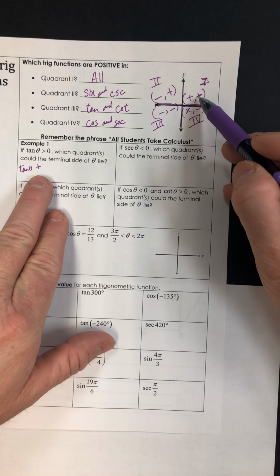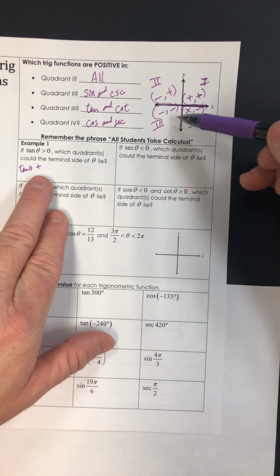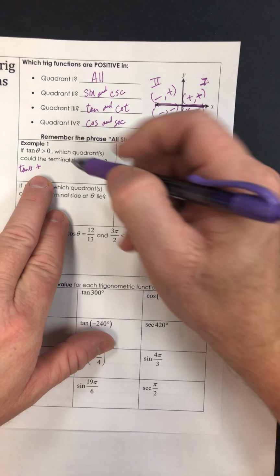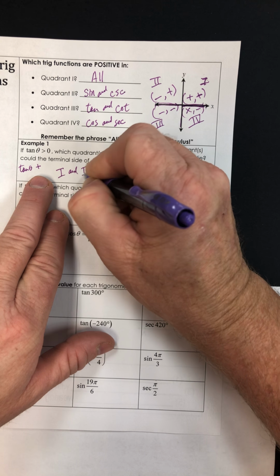So that's quadrant 1. You divide those and get positive. And quadrant 3. You divide those and get positive. So I would say quadrant 1 and quadrant 3.